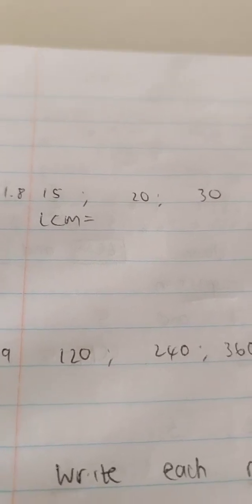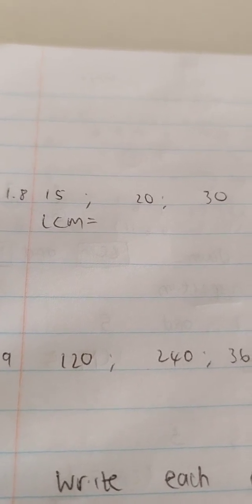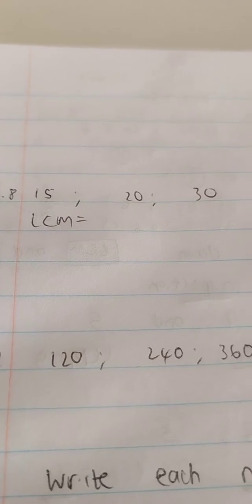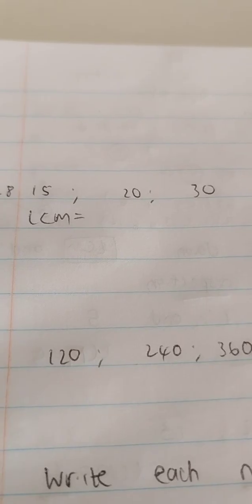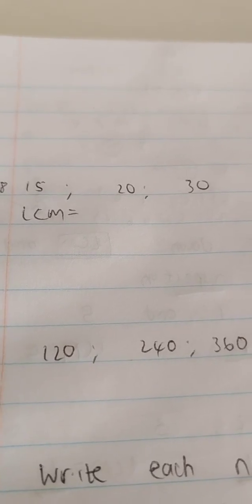Okay, I see Nolchungu, thank you. Z, I see you there as well. Lowest common multiple between 15, 20, and 30. Mpumzimbanzi, I see what you said as well.